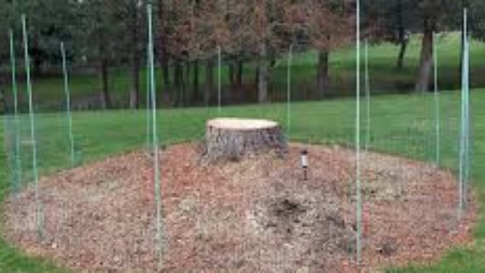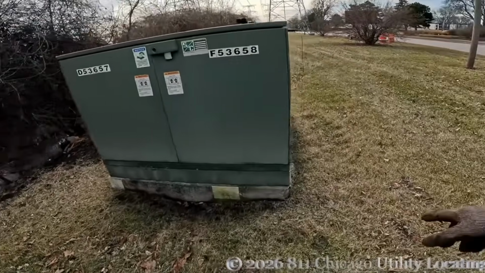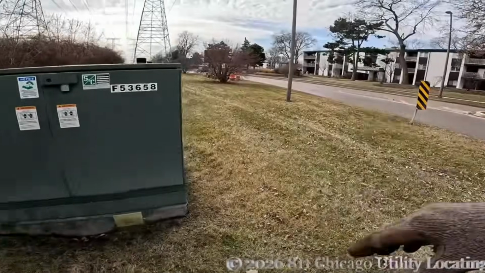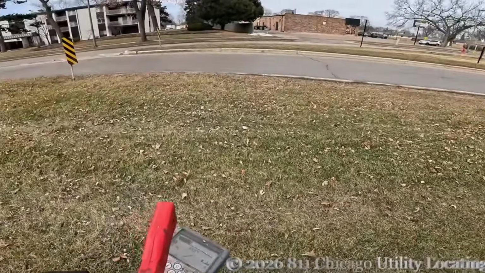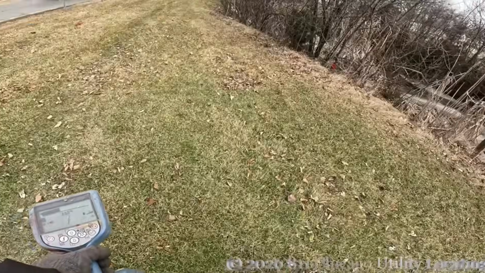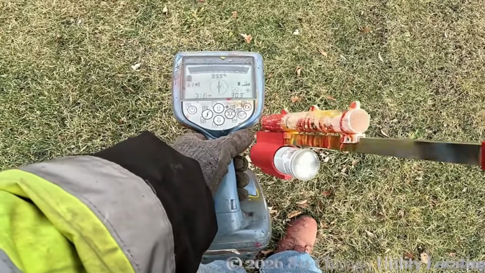Here are a few more good examples of verbal pre-mark descriptions. Locate along the north side of the driveway from the garage to the sidewalk. Locate a 10-foot radius around the light pole in the rear yard. Locate the west side of the property between the fence and the house. The more specific the description is, the better the locator can do their job and help prevent utility damages.